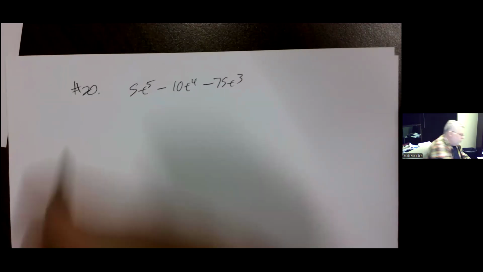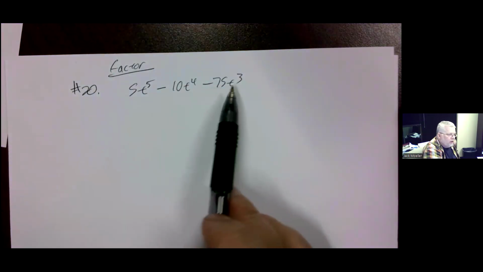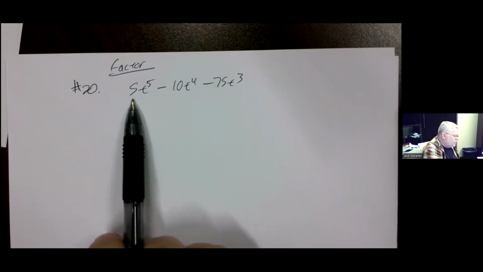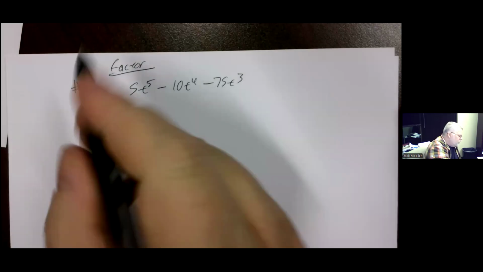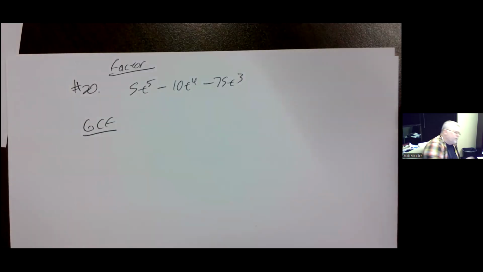All right, so again, we're factoring this. So our answer is going to be something times something. When I look at this, there's definitely a GCF because they all have a t. If I look at the numbers, they all have a 5. So we're definitely doing a GCF factoring here. So what is the GCF?